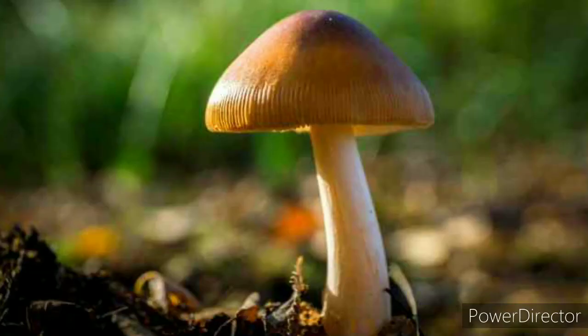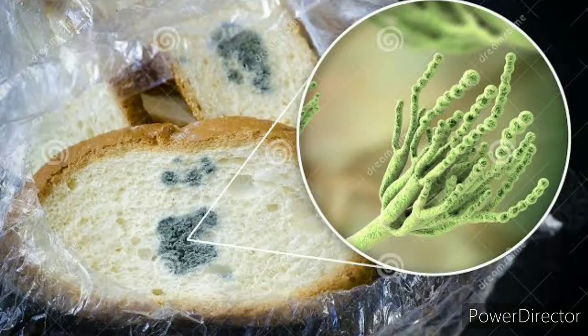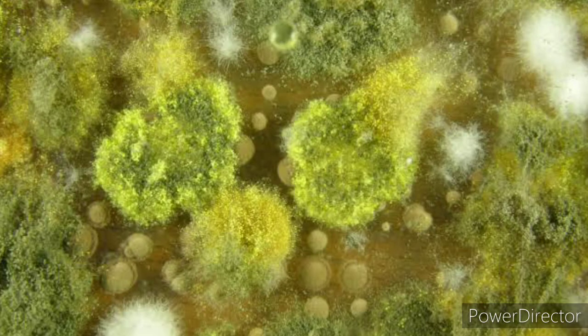Hence, these mushrooms and molds cannot make their own food. They grow on dead and decaying plants and animals and get their food from them.